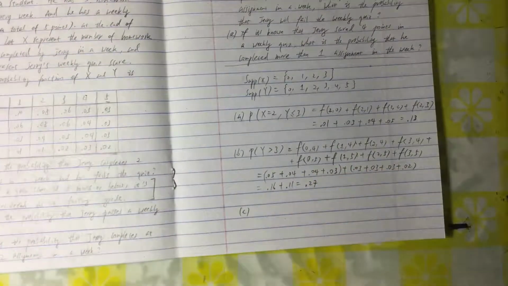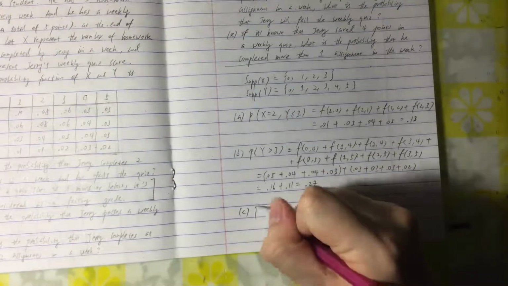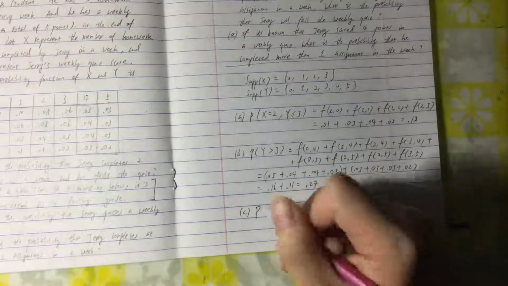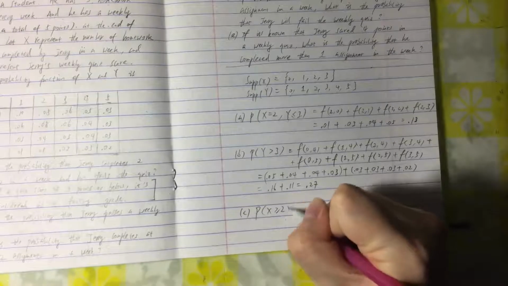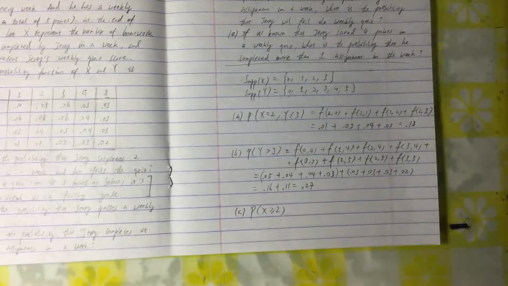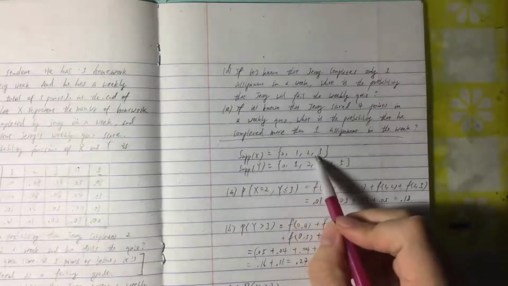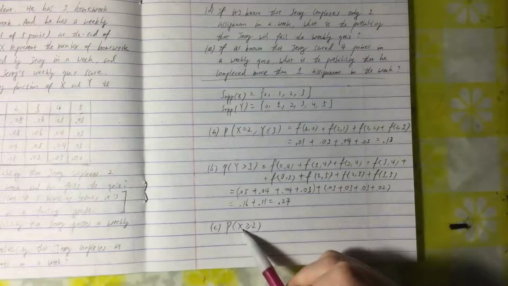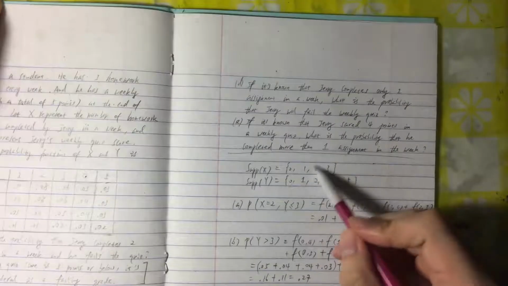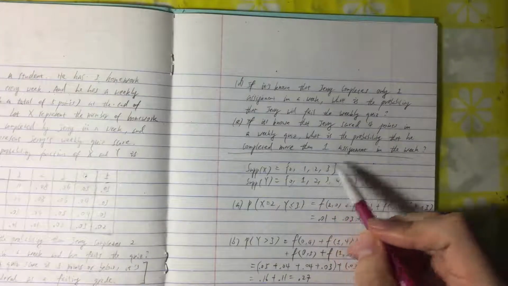X represents the number of completed assignments by Jerry. If Jerry completes at least 2 assignments, it means he completes 2 or more assignments. The support of x is from 0 to 3. So if x is greater than or equal to 2, x could be either 2 or 3.